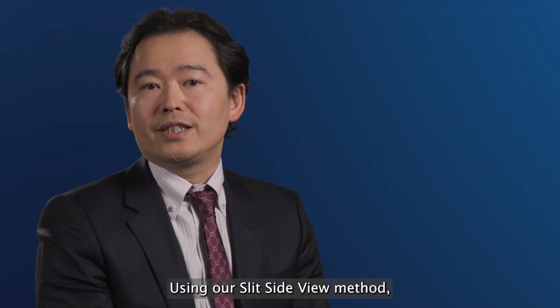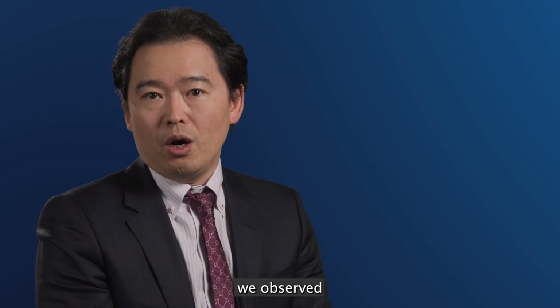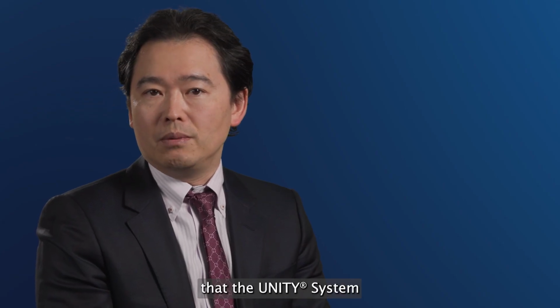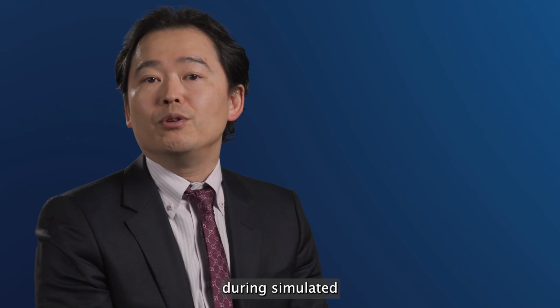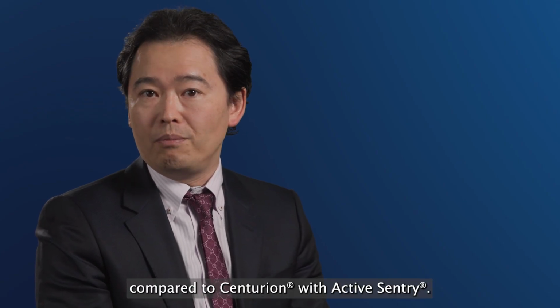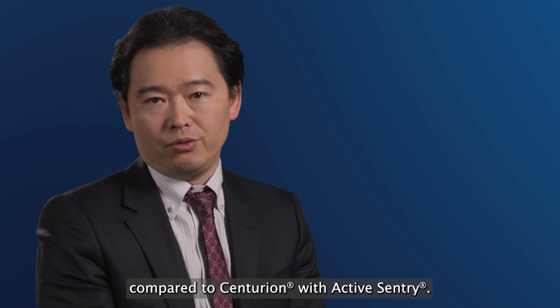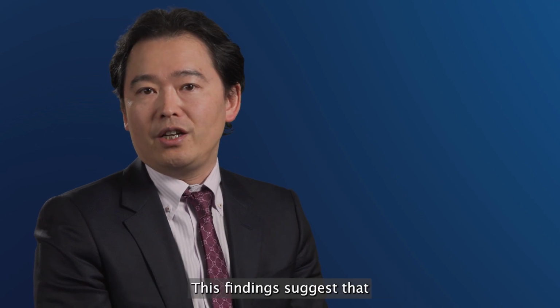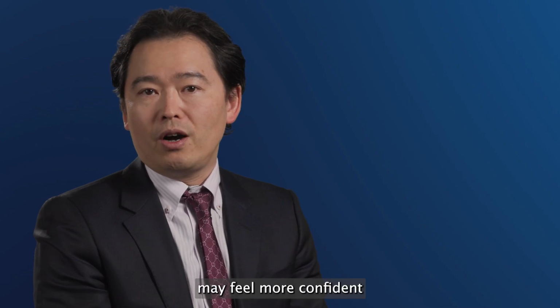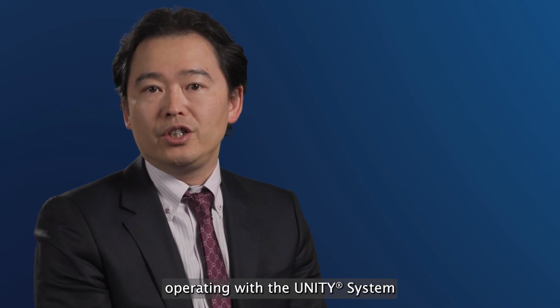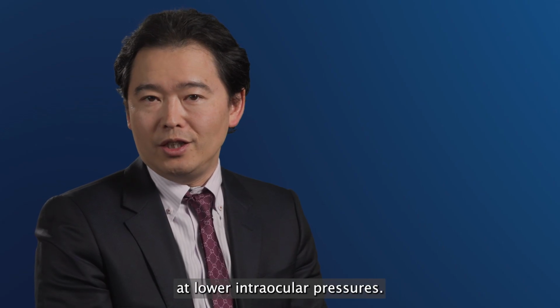Using our slit side view method, we observed that the Unity system provided greater anterior chamber stability during simulated occlusion breaks compared to Centurion with Active Sentry. These findings suggest that cataract surgeons may feel more confident operating with the Unity system at lower intraocular pressures.